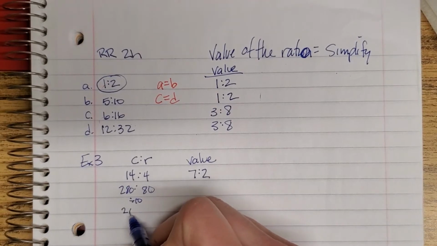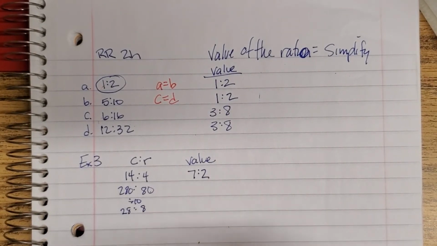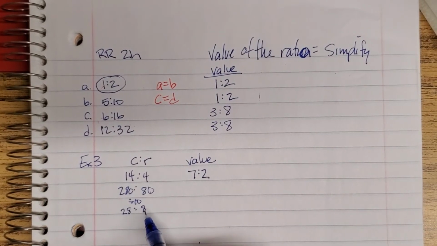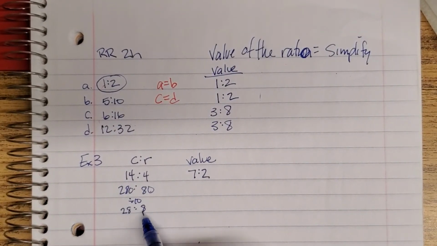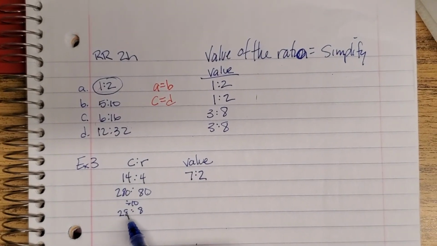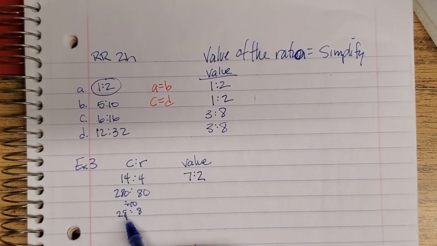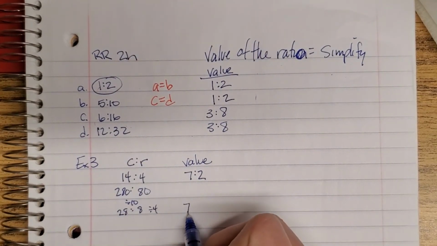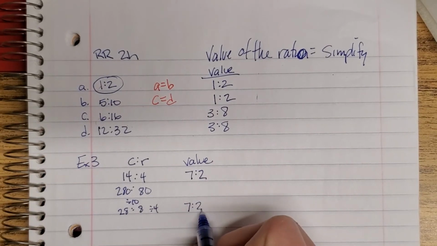So then we end up with 28 to 8. Okay. Yes, we can divide by 2, but is there anything bigger? So the factors of 8 are 1 times 8. 8 does not go into 28. 8 times 3 is 24. 8 times 4 is 32. And then we have 2 times 4. Let's try the 4. 4 goes into 8. 4 goes into 28. So we can divide both by 4. 28 divided by 4 is 7. 8 divided by 4 is 2.